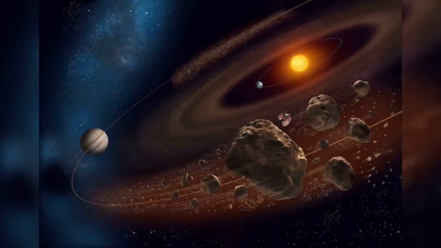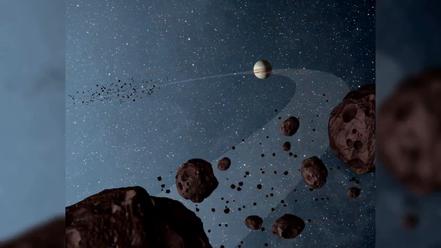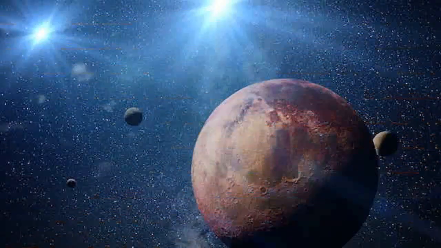6. Differentiation. As the protoplanets grow, their interiors heat up due to the decay of radioactive isotopes and gravitational compression. This heat causes the differentiation of the planets, with heavier elements sinking to the core and lighter materials rising to the surface.